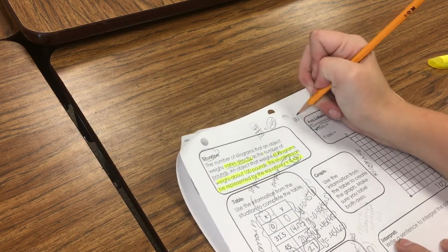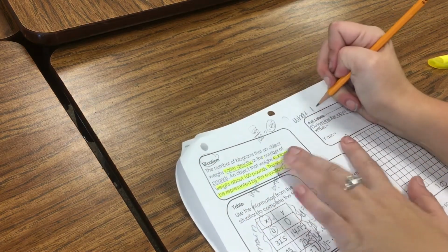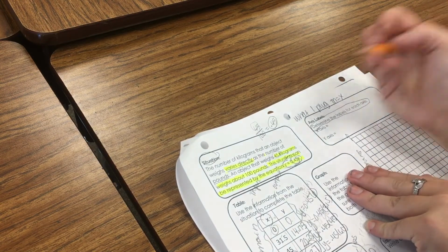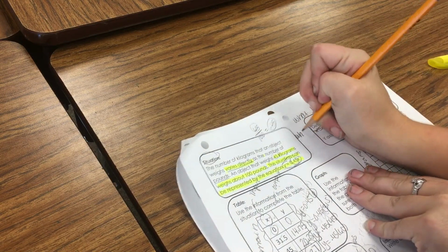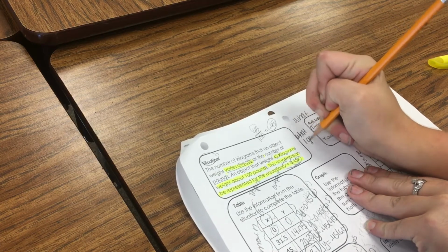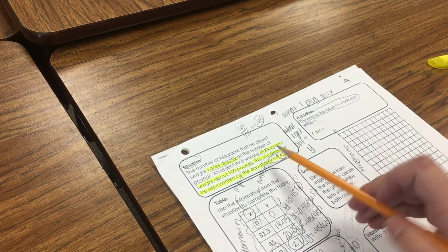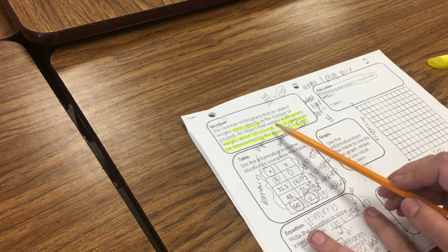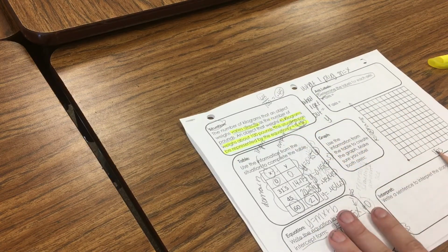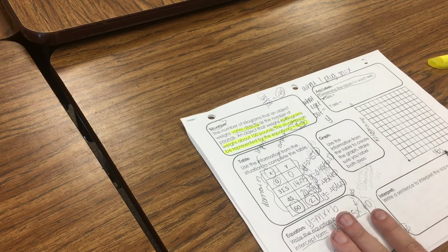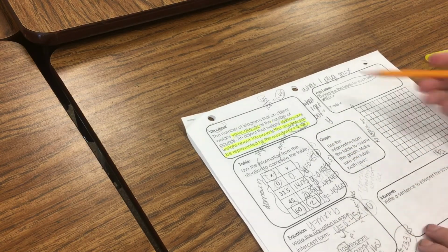So what I plug in is x, and what I get out is y. In this specific situation, I'm plugging in pounds as my x to get out kilograms. So let's go ahead and see.